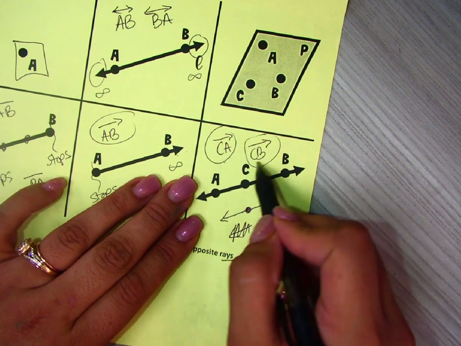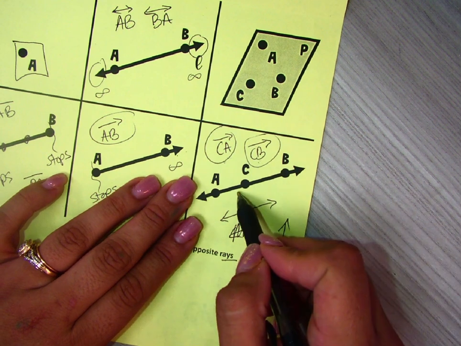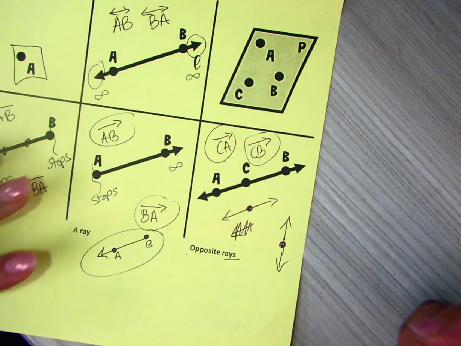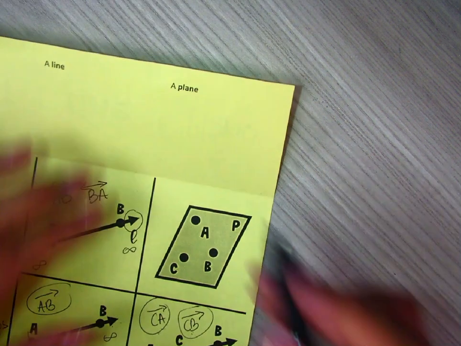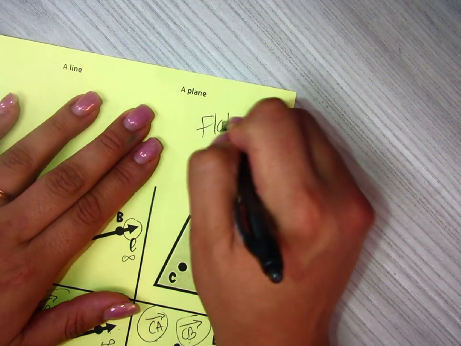So these two are opposite rays because one's going that way and one's going this way. Okay. The last one on this paper, it's a plane. And this is kind of just like a flat surface, kind of like a paper. A paper is a plane.